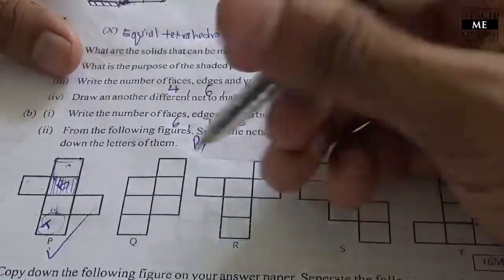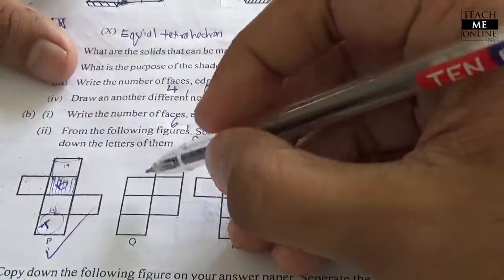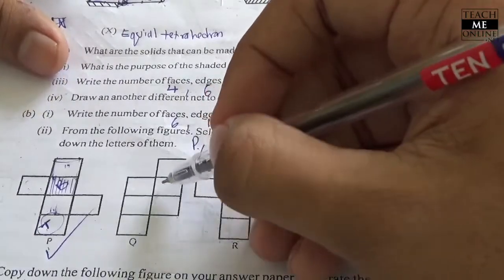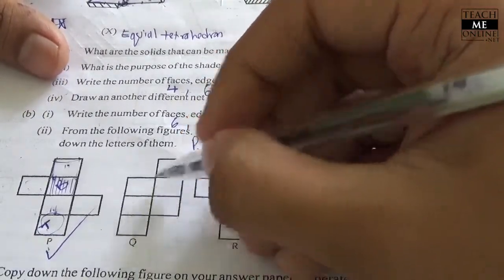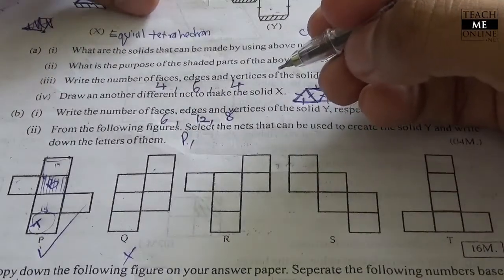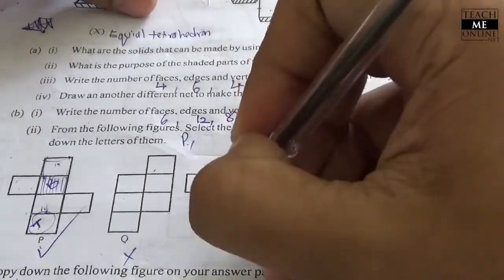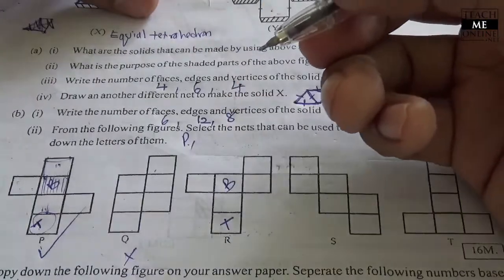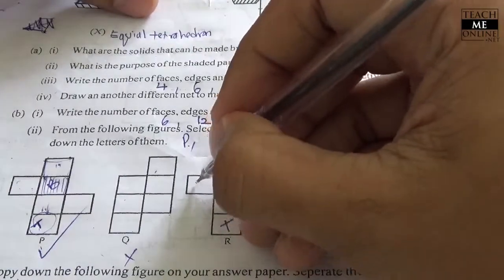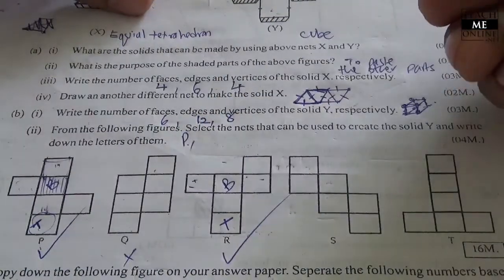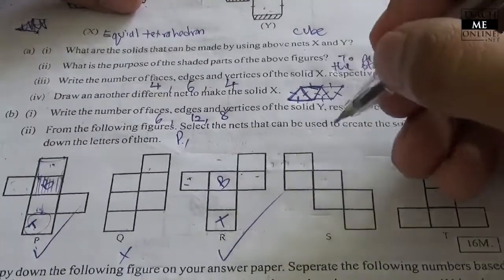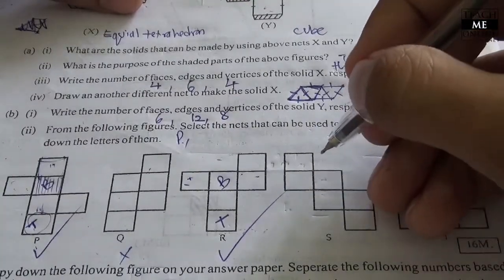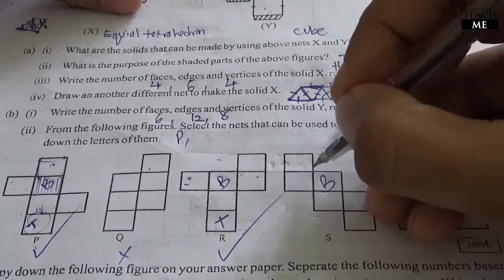Can we make the cube using Q? Which one is going to be the bottom then? No, we cannot use Q. R. We can use this as the bottom and this as the top. The two sides and close. R is possible. S. We can use this as the bottom.